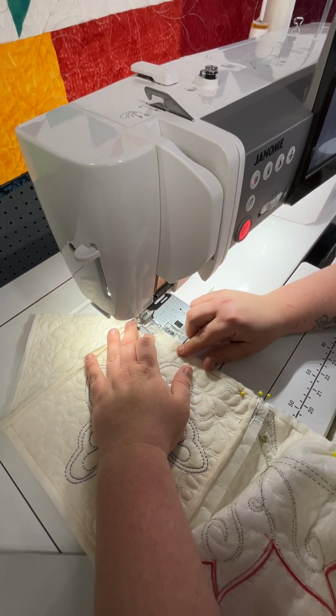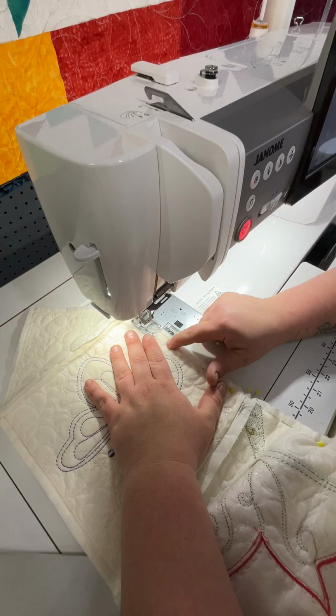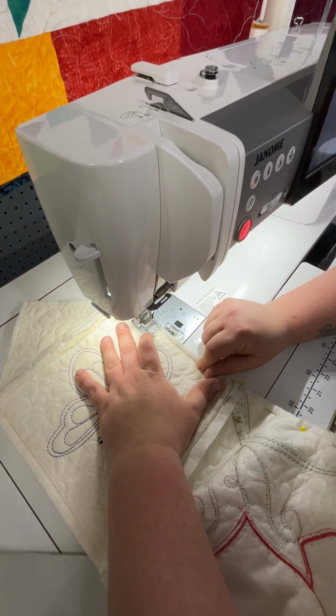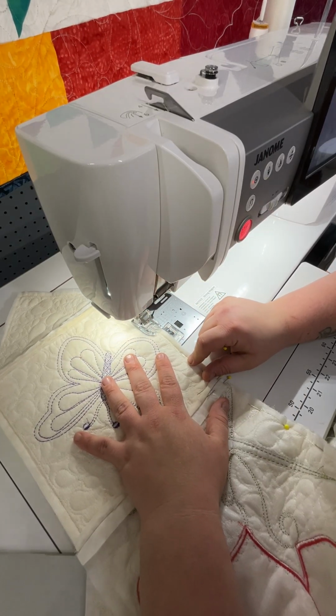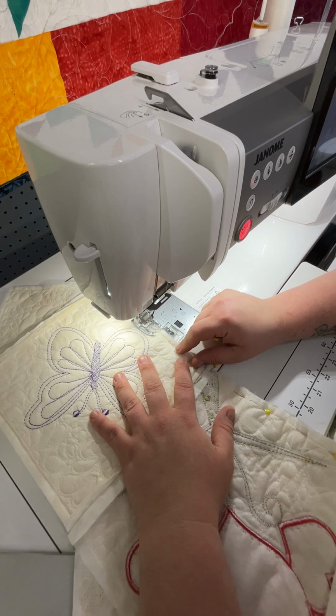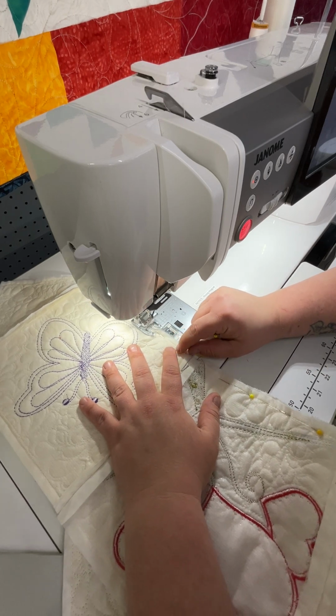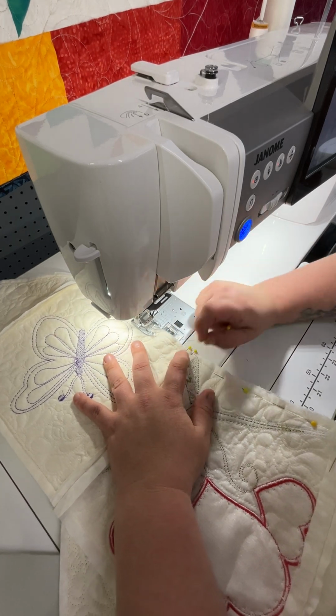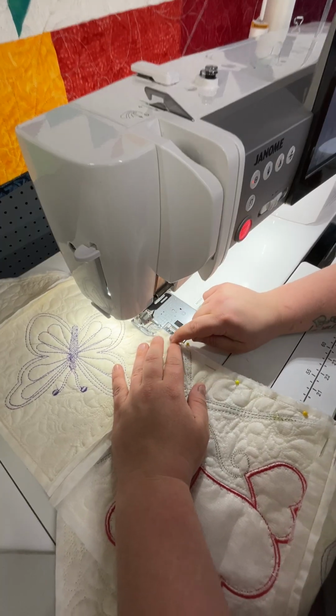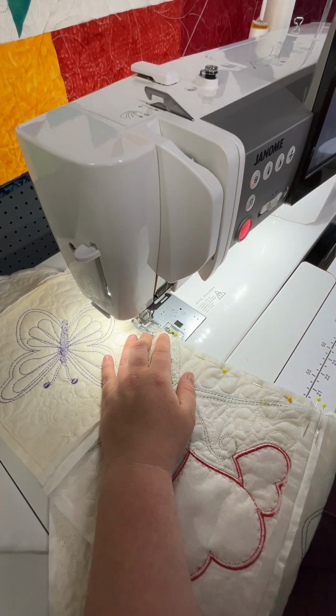Okay, so we're going to go nice and slow through all of that bulk. So where the seam initially is at the edge is a little heavy and difficult to get through, so just go slow. You don't want to break a needle. Just go slow, take your time. You kind of have to just get it over that initial bulky seam.